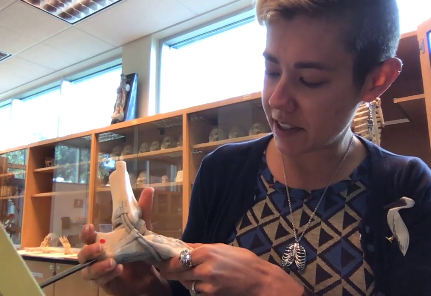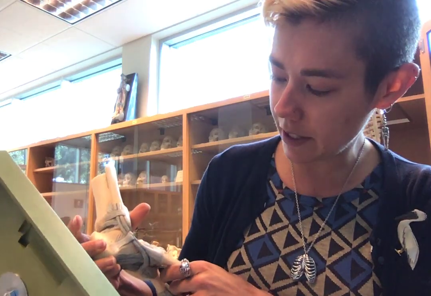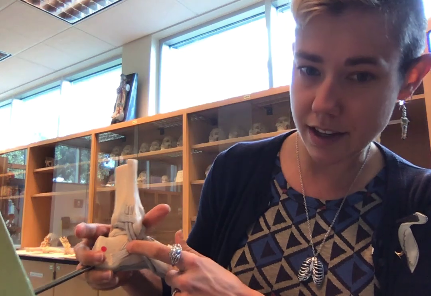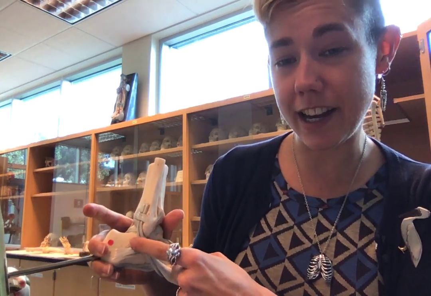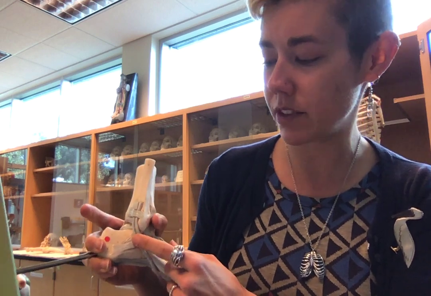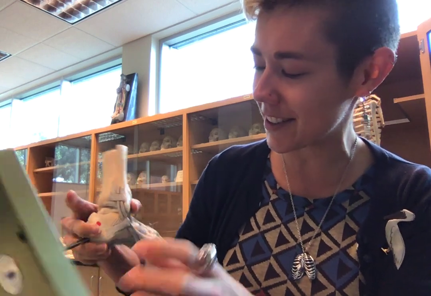If I move to the side, I can see fibers of a ligament that are connecting the fibula to the calcaneus. So that's the calcaneofibular ligament, again securing the fibula on the lateral side.